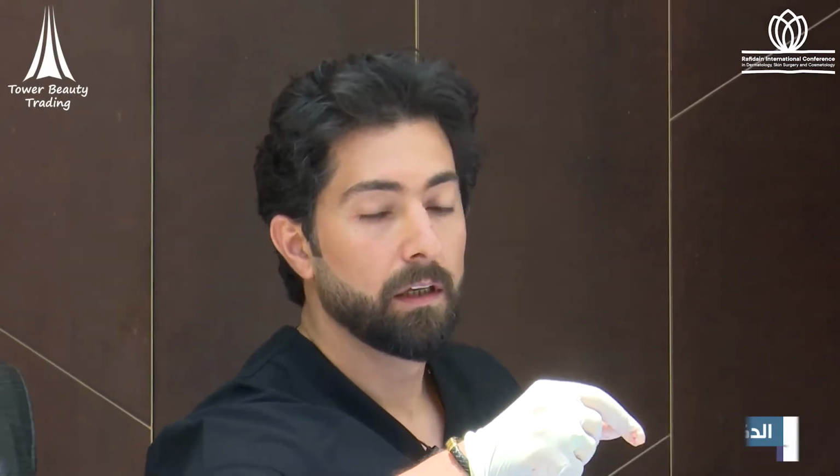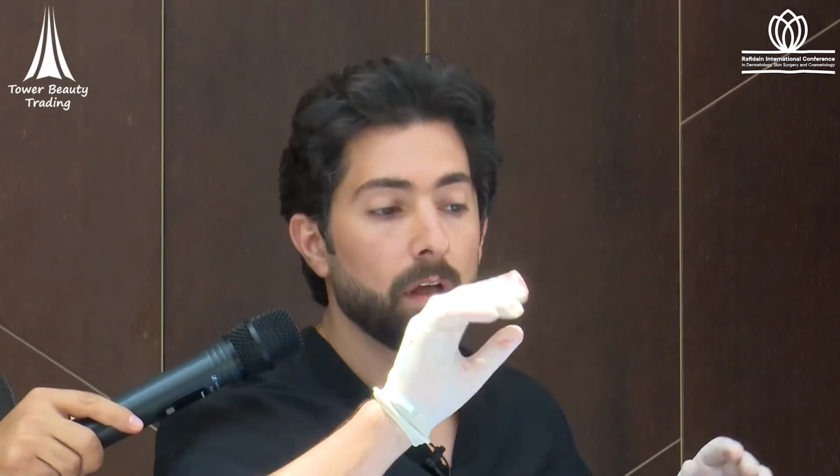If you want to remove the dimple immediately, you can use the thread we cut. You can do subcision. Just release. Cut this, scissors.